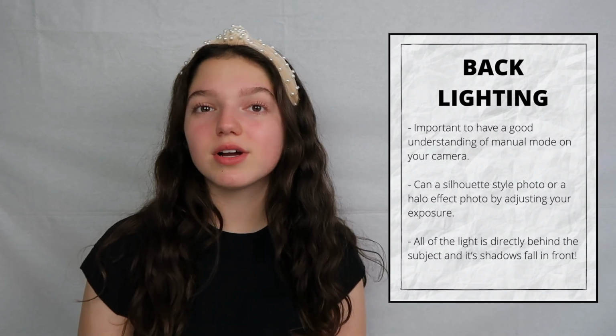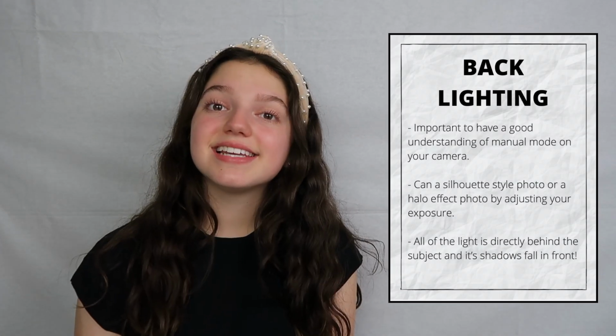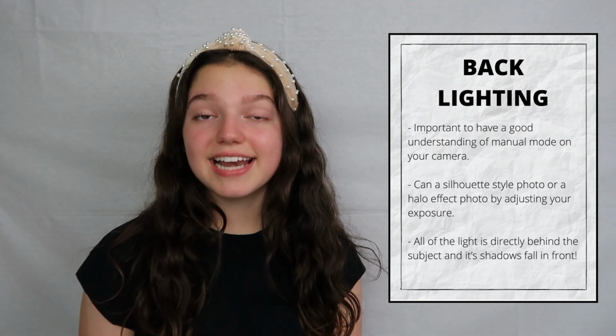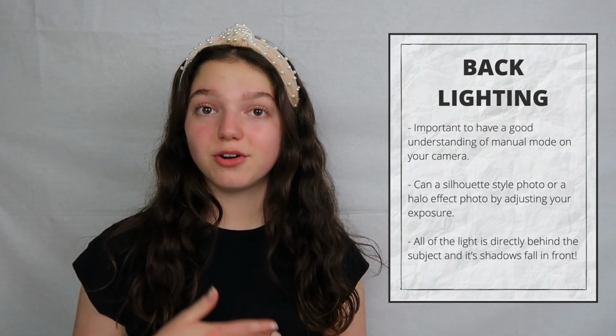And finally, we talked about how backlighting is definitely a more difficult technique to work with, as it is important to have a good understanding of manual mode on your camera. If you master it, you could create a beautiful silhouette style photo or a halo effect photo by adjusting your exposure, where all of the light is directly behind the subject and the shadow falls in front.